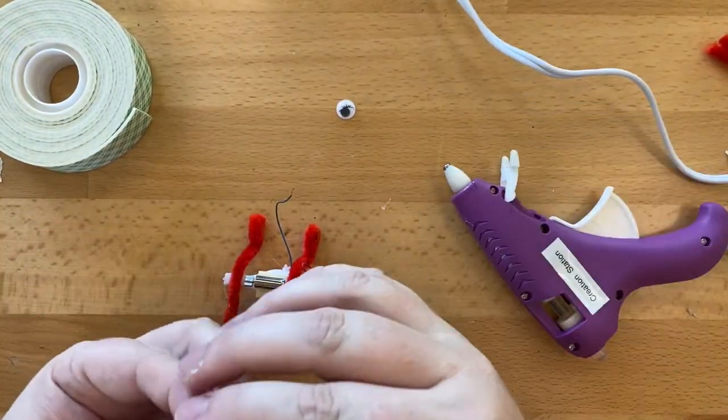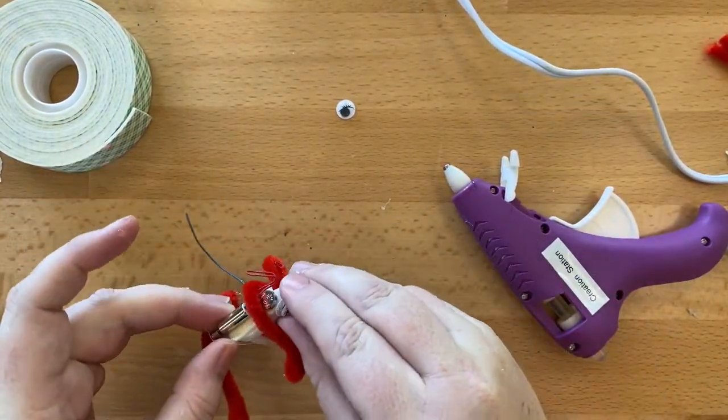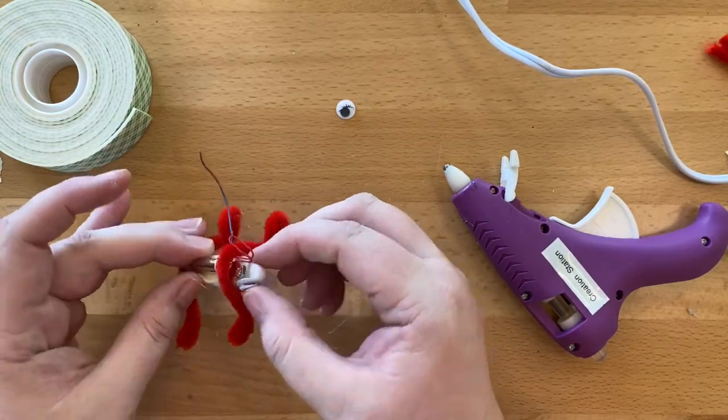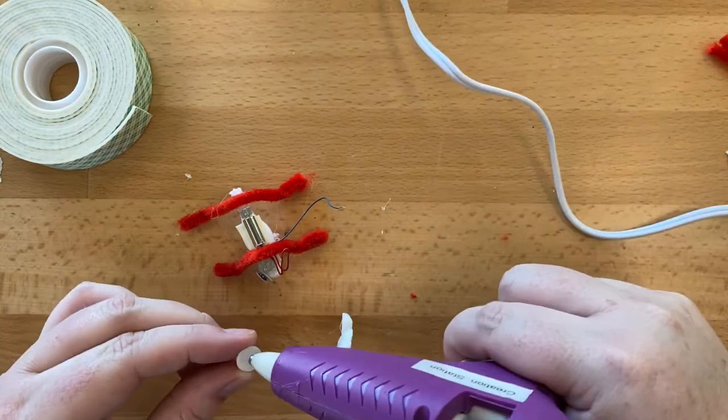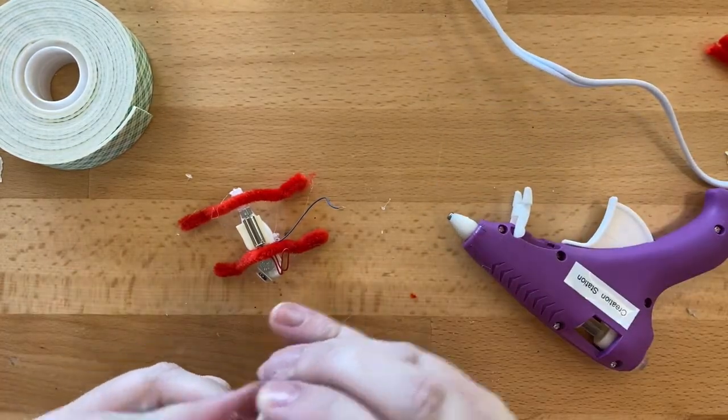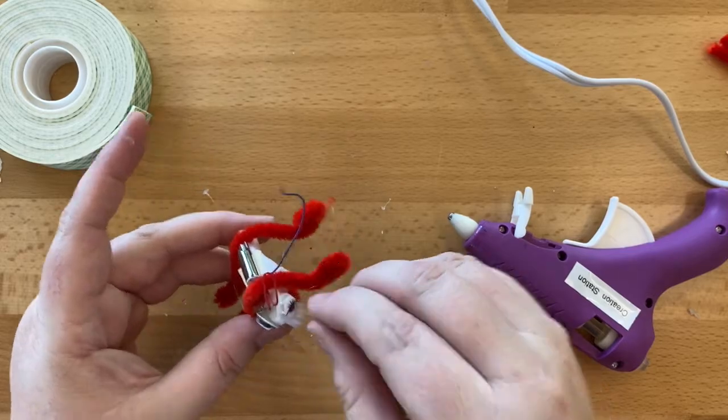Now we're going to add googly eyes. This will give our BristleBot some character. You can add as many or as few as you want, but the fun starts when you attach the motor and see the eyes go crazy.